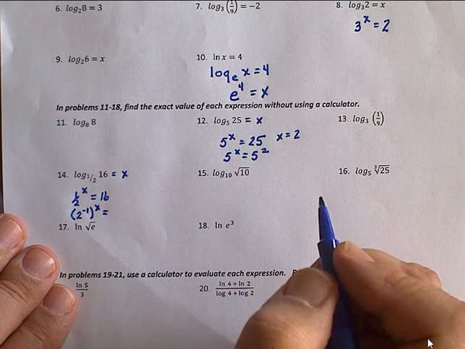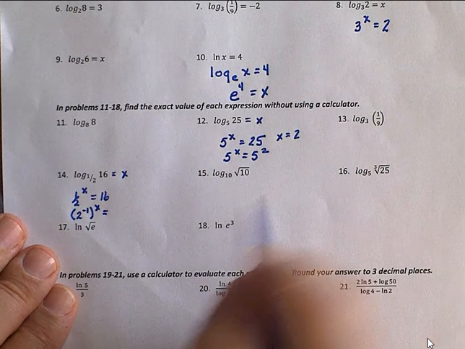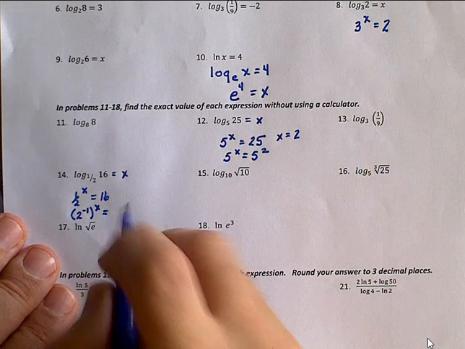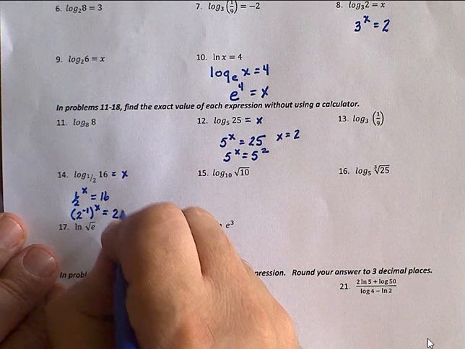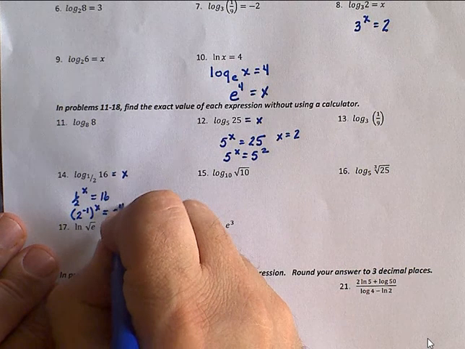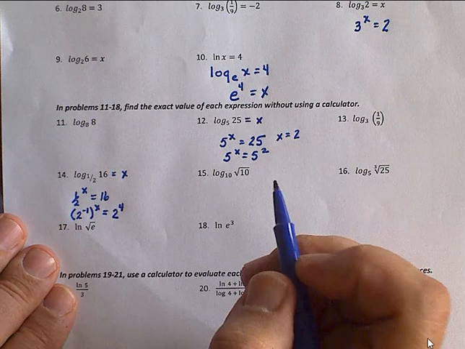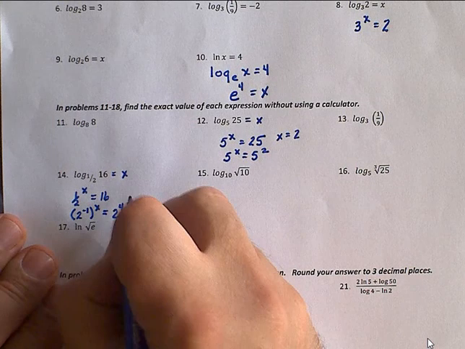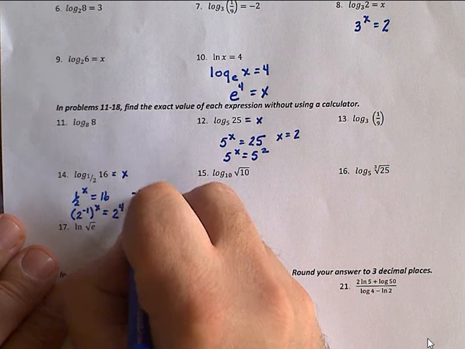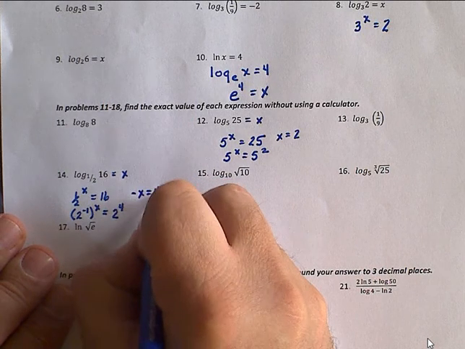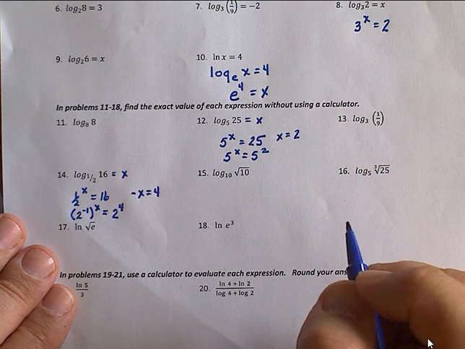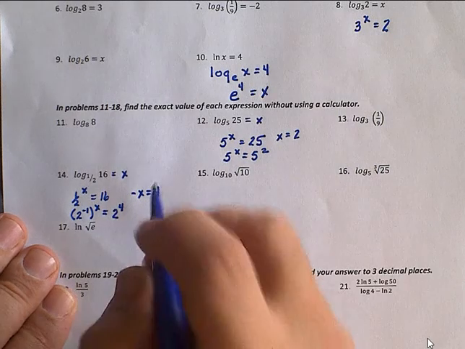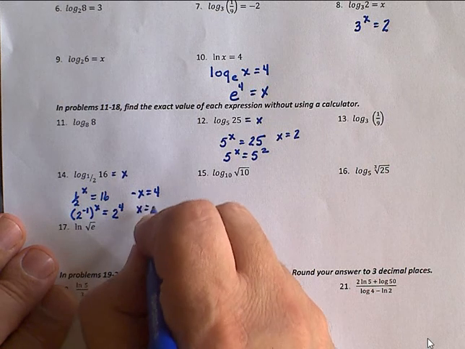There's your 1/2. And the number 16 can be written as 2, same base, to the 4th power. If I multiply the negative 1 and the x, I get negative x equals 4. The bases are the same, so I can set the exponents equal, and that means x has to equal negative 4.